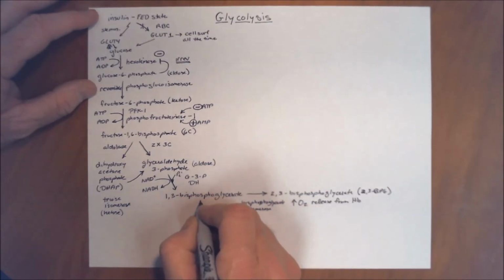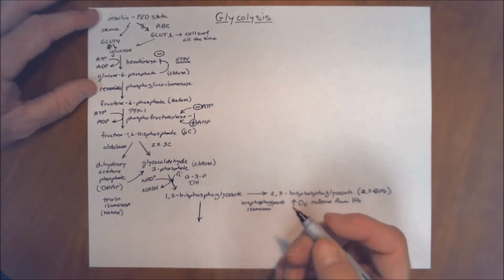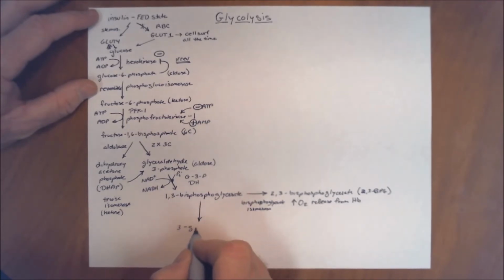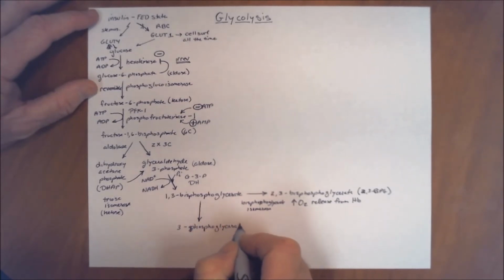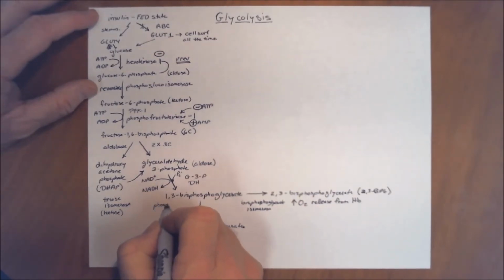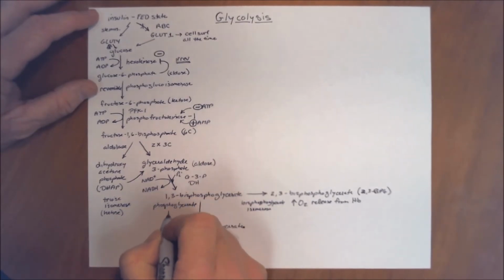Now, both in skeletal muscle and red blood cells, we have our first ATP generating step where we are going to be forming 3-phosphoglycerate, and this is with the enzyme phosphoglycerate kinase.